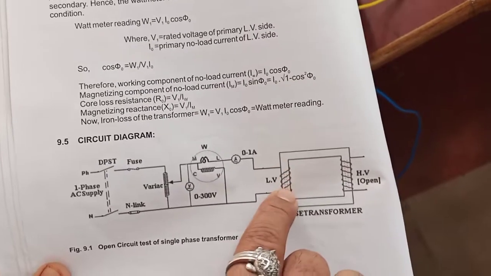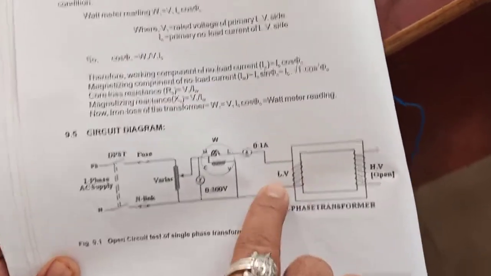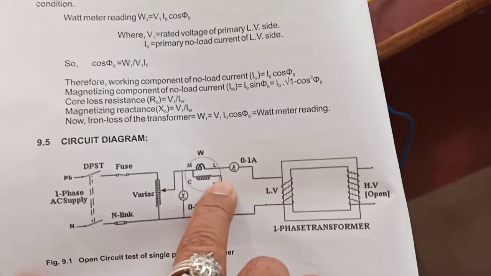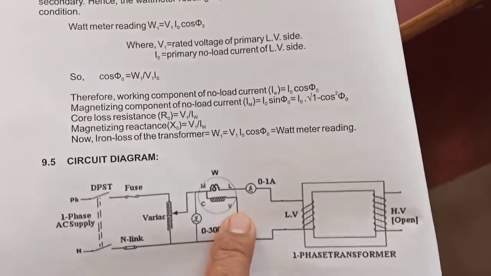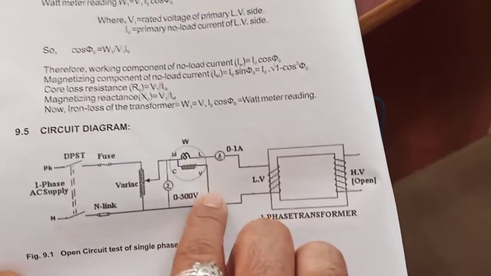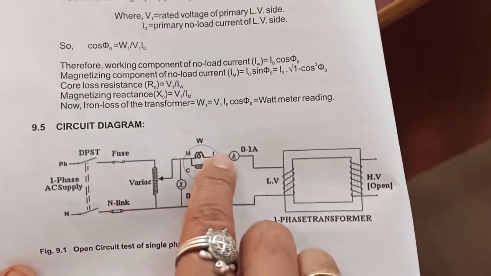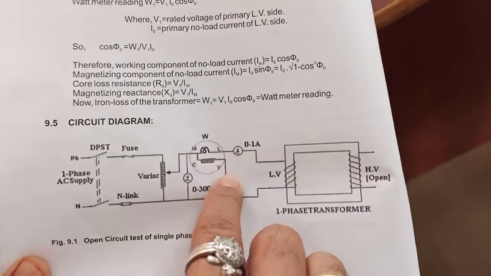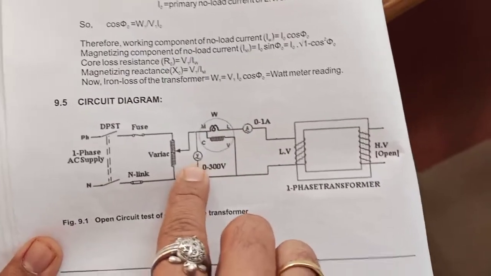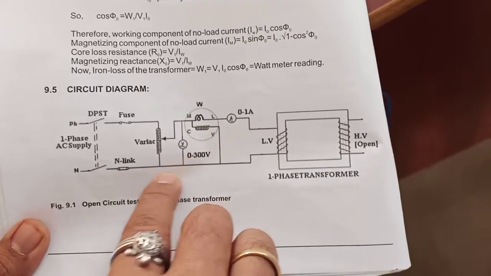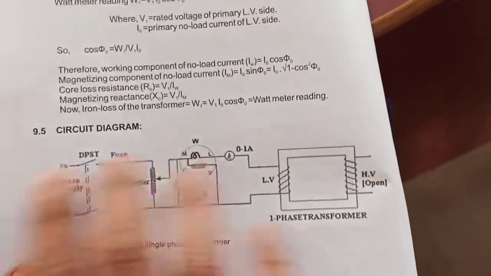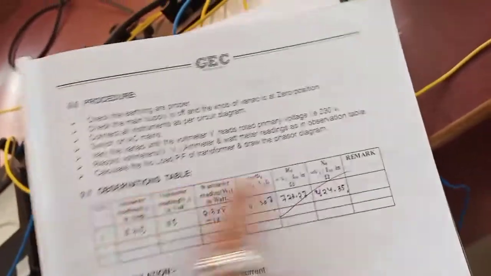The second terminal of the LV side of the single phase transformer will be connected to the wattmeter V point, where we are considering 300 volt as per the apparatus ranges. Then the wattmeter V point will be connected to the voltmeter negative, that is 300 volt, as mentioned here, and the voltmeter negative will be connected to the variac negative. That's all about the theoretical circuit diagram. This is the observation table.